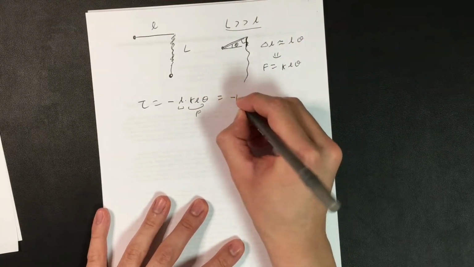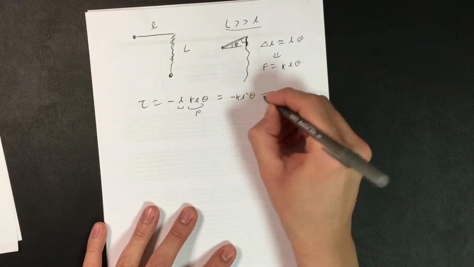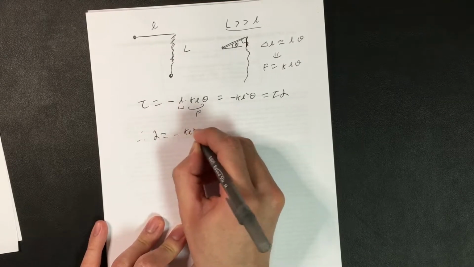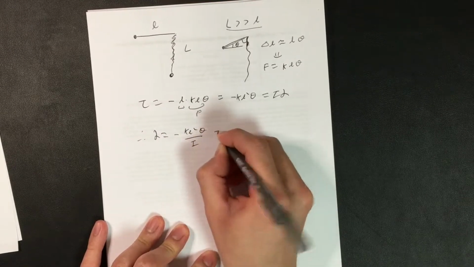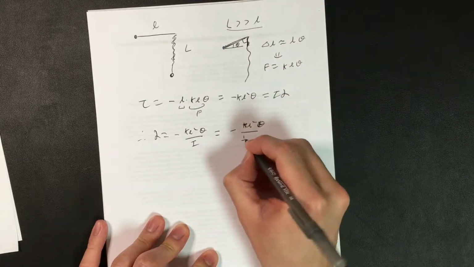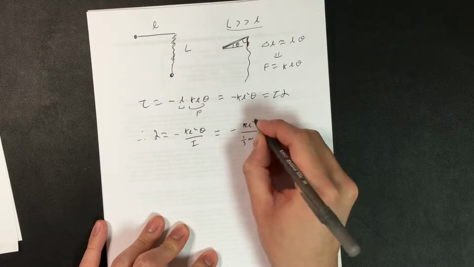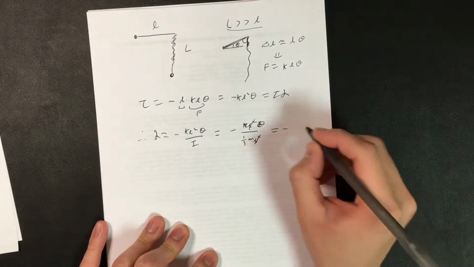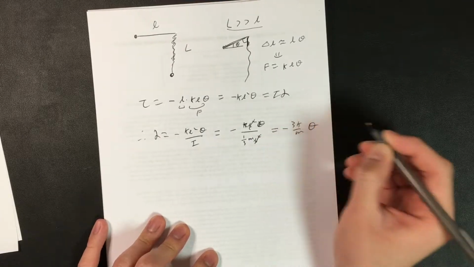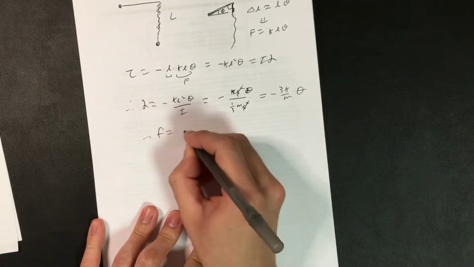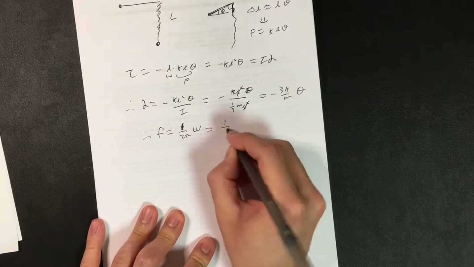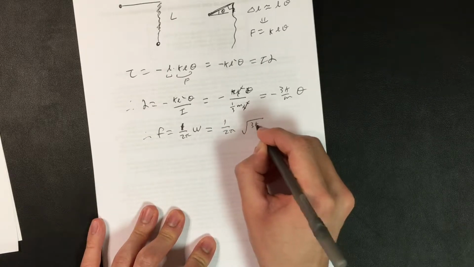So therefore, torque equals negative kL squared theta, which should equal I alpha. Therefore, alpha should be negative kL squared theta over I. And since this object is a rod at the endpoint, the inertia of this object equals 1/3 m l squared, in which the angular acceleration equals negative 3k over m theta. Therefore, frequency, which equals 1 over 2 pi times angular frequency, equals 1 over 2 pi square root of 3k over m.